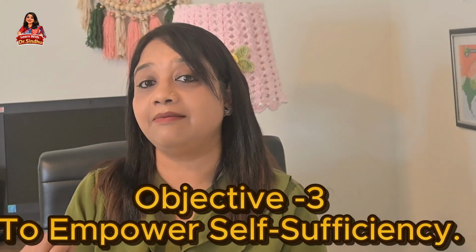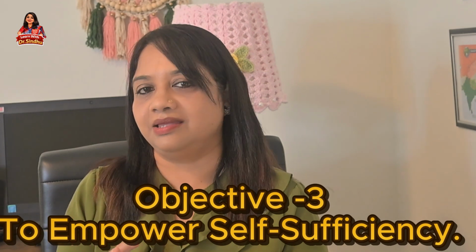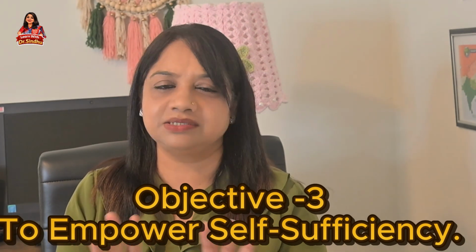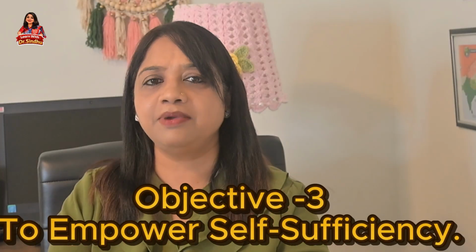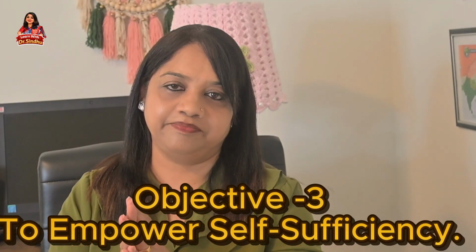But how do we do that without making the client completely dependent on us? That is where our final goal comes in. Objective number 3 is to empower self-sufficiency. The core theory here is simple. A caseworker's job is never to become a permanent guide for the client. Our goal is to build up their internal strength and coping capacity so they can solve their own problems in the future.